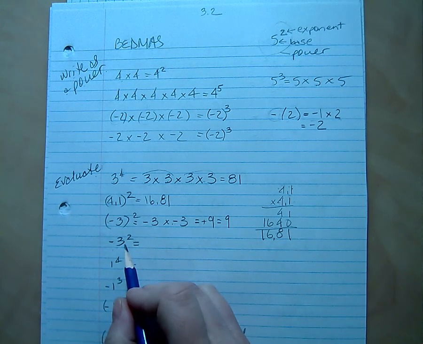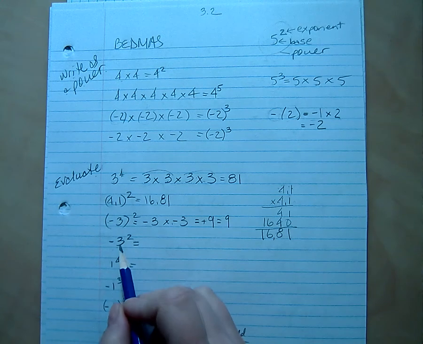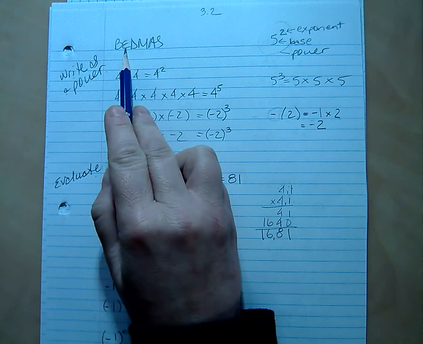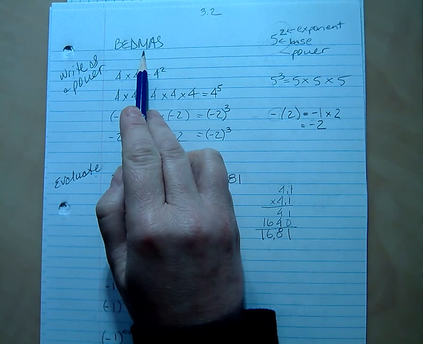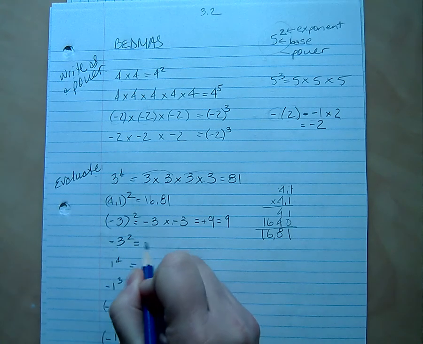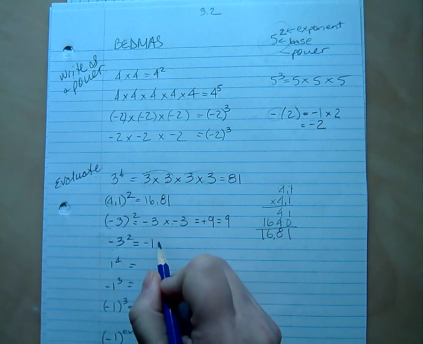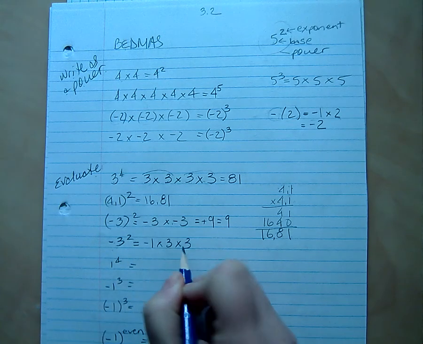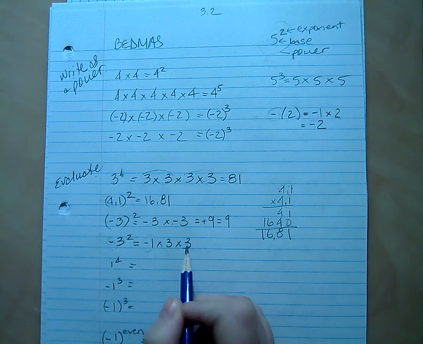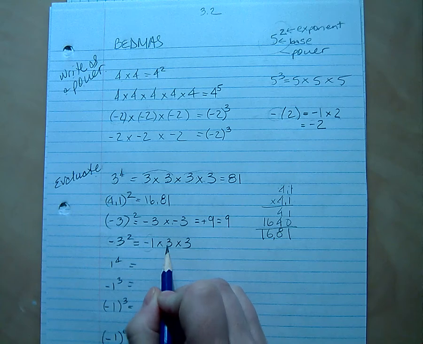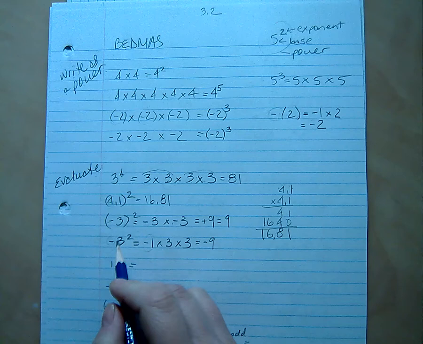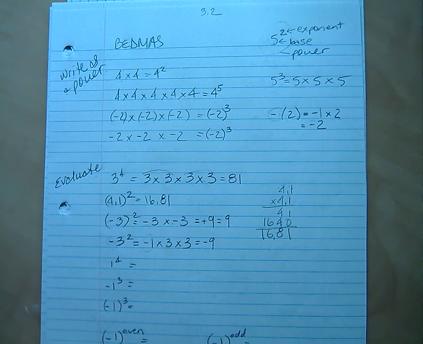Here, this is not the same as this. Because of BEDMAS, we know that we do exponents before we multiply. We do exponents before we multiply, right, in order. So negative in front of something is -1, and then we have 3 squared, so that's times 3 times 3. So this is this, and 3 squared, of course, is that. So now we have 3 times 3 is 9, times -1 is -9. So you see these brackets make a difference when you have a negative number in front.